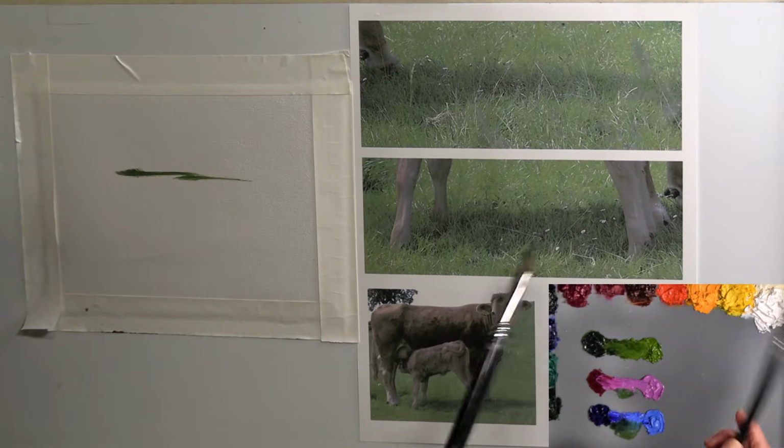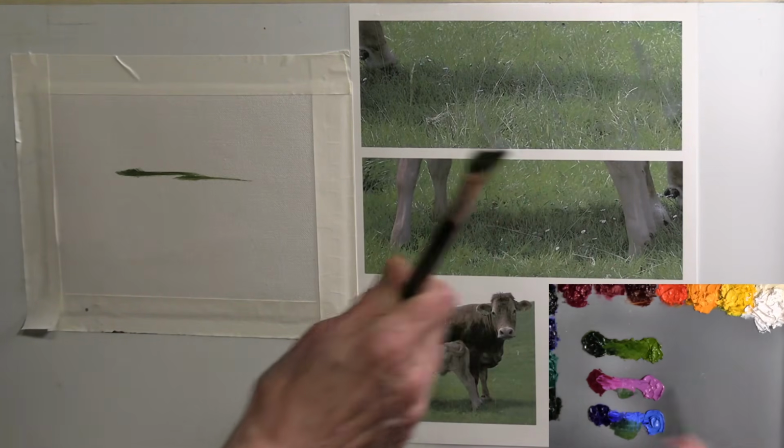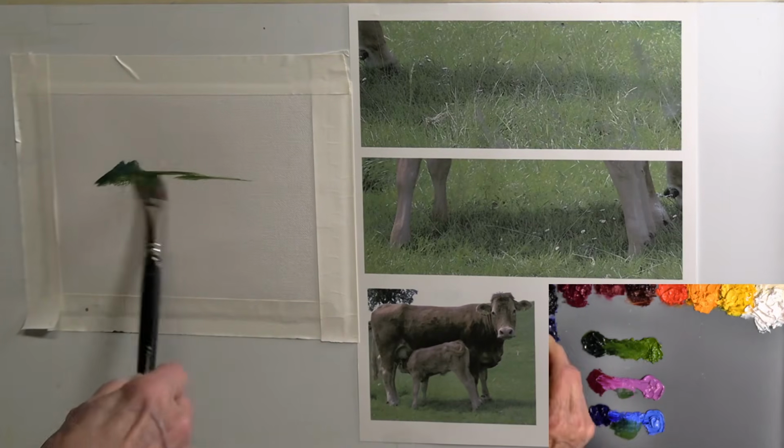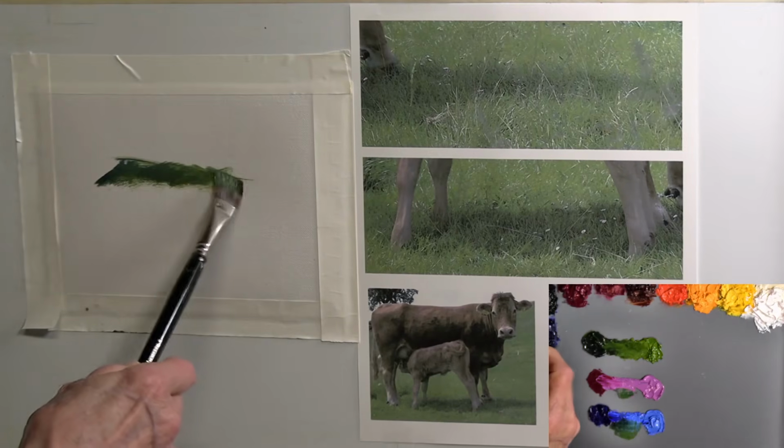Which one of these am I going to work with? I think I'm going to work with this one because, as I said before, we do have that taper there. All right, so I'm just going to lay that in. That is a block in. You might call it a block in.